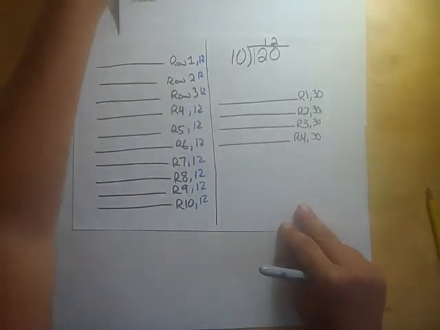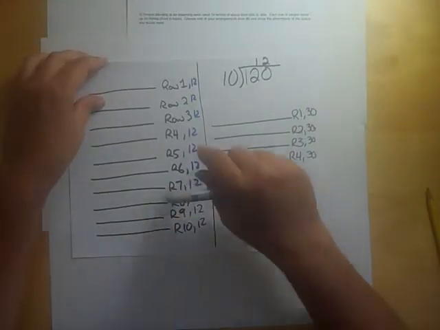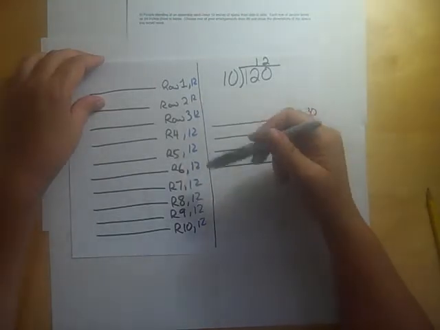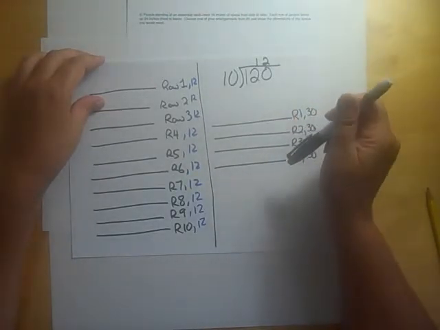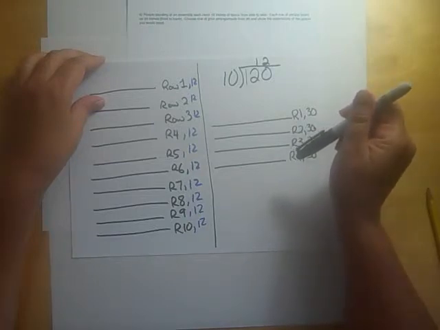Okay, let's look at number 8. It says that the people standing in an assembly need 19 inches of space from side to side. And each row takes up 24 inches front to back. Choose one of the arrangements and show the dimensions of the space that you would need.